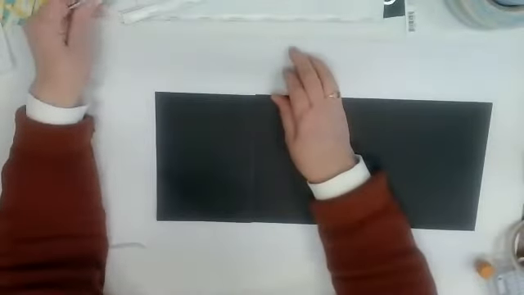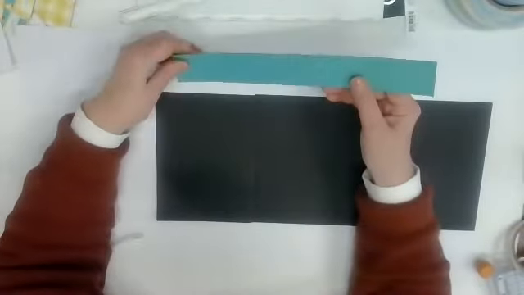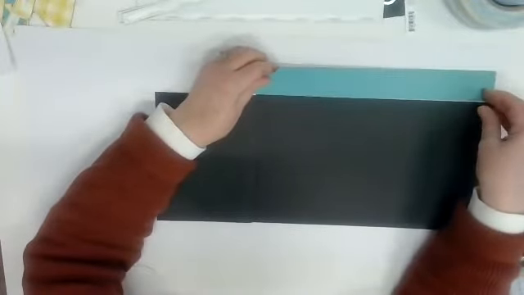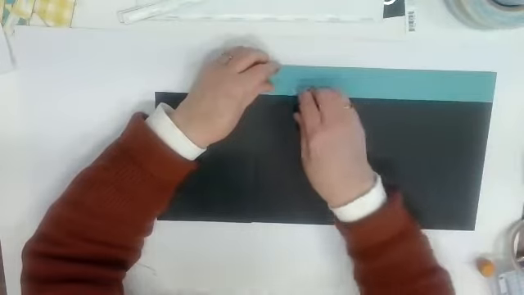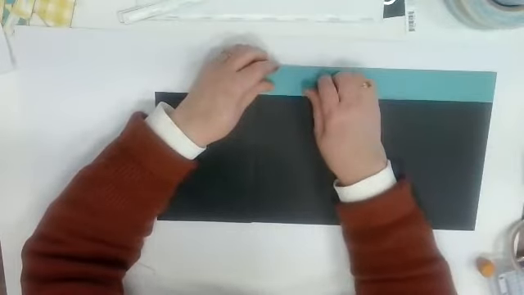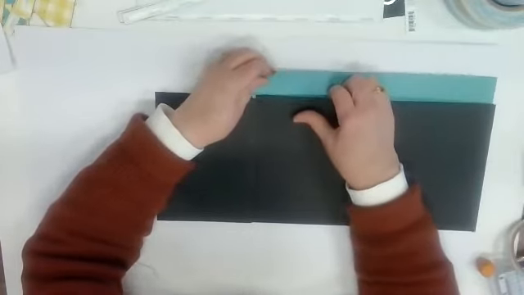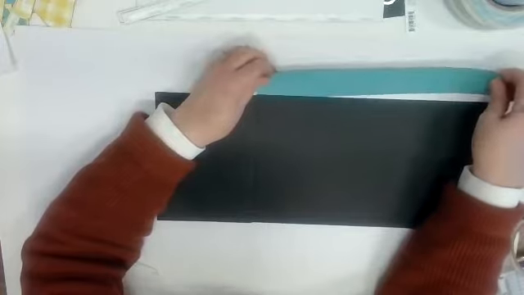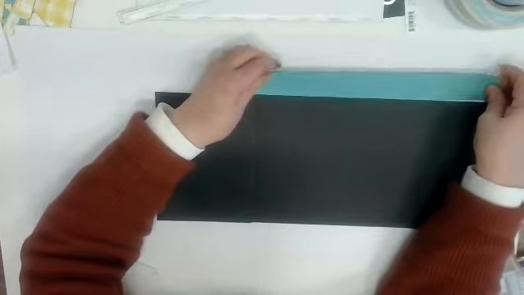Now we're going to take that Blue Lagoon and put it across this side right at the top, but you're going to tuck it under a little bit, just like that. If you feel uncomfortable with that, just put it on top. I tend to tuck things under. So let's get that piece on.